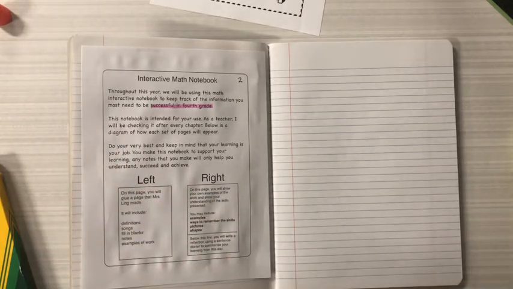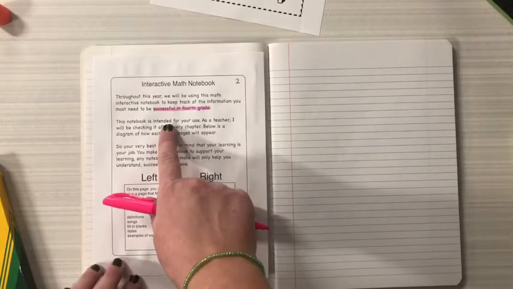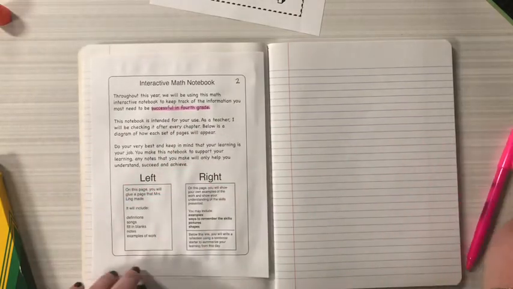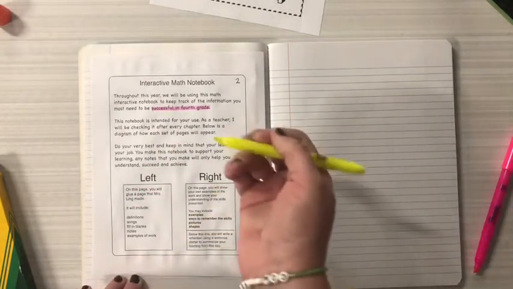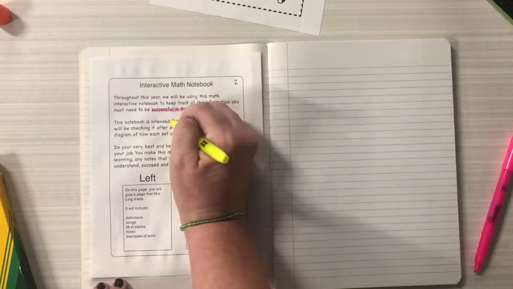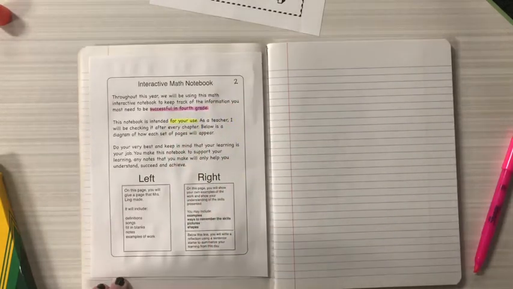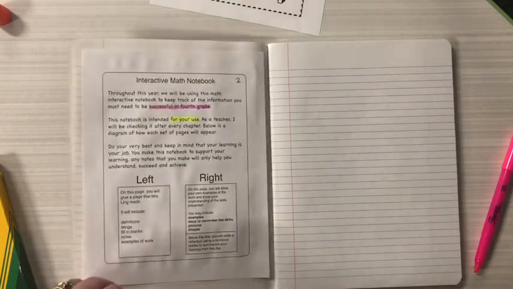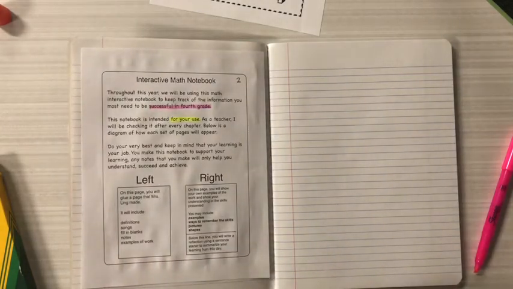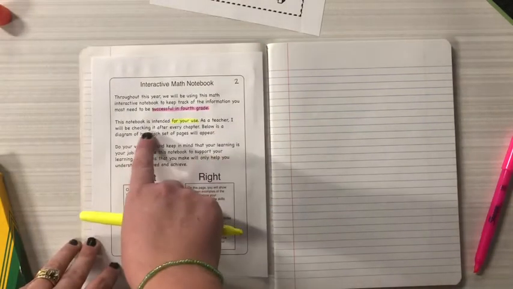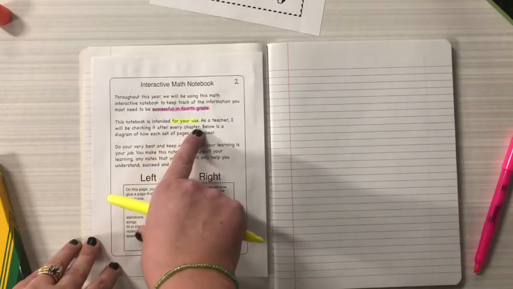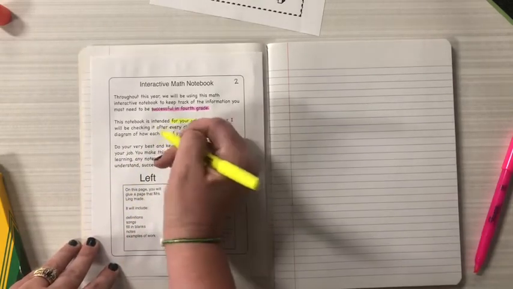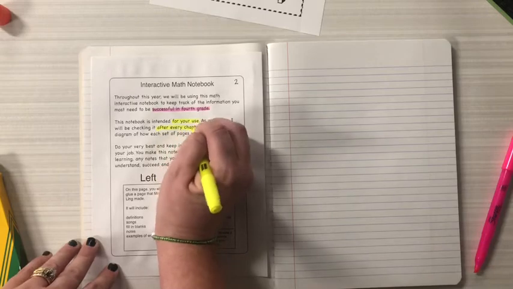The next paragraph says, this notebook is intended for your use. So I'm going to take my yellow color this time. And this is not just to put some information in and you never touch again. You are expected to come back to this resource and use it as often as you need to reference new skills, new lessons, and then just helpful information. As a teacher, I will be checking it after each chapter. So we're going to highlight after each chapter.